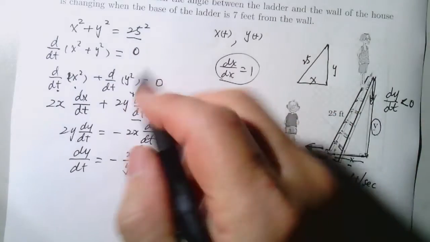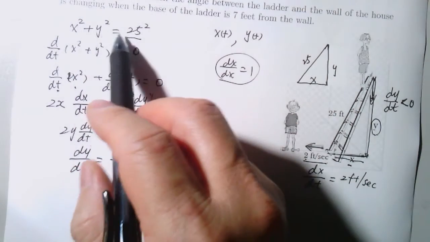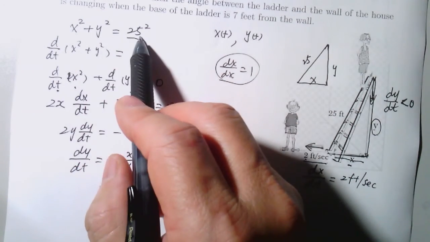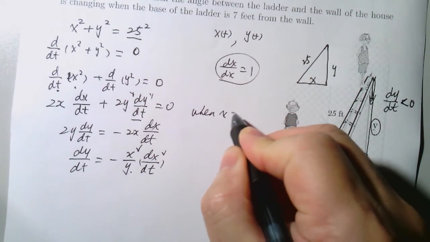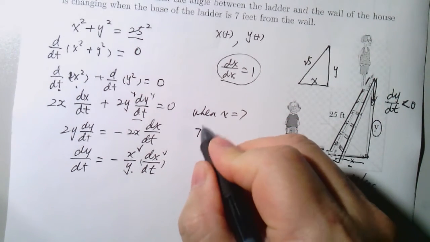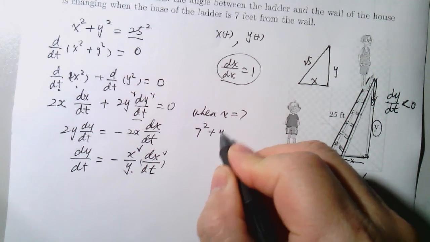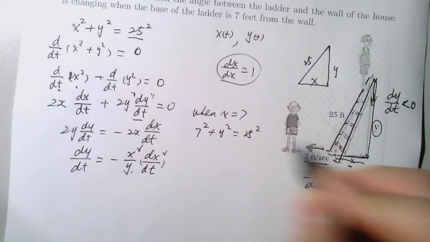Because x and y satisfy this equation, when x equals 7, we have 7 squared plus y squared equals 25 squared.